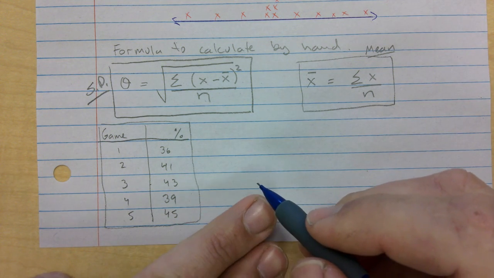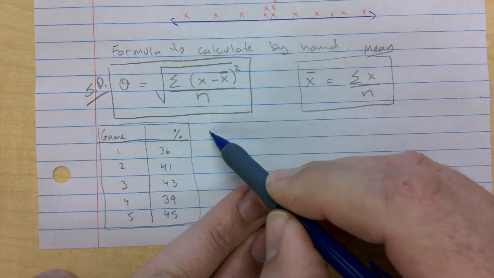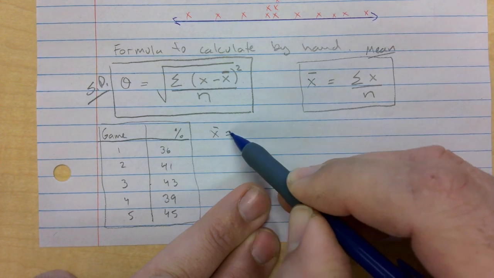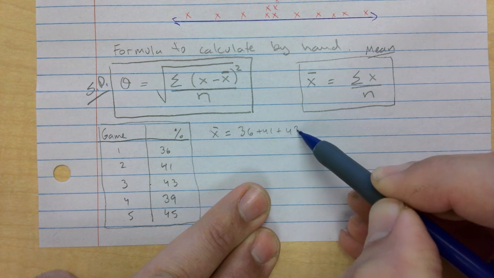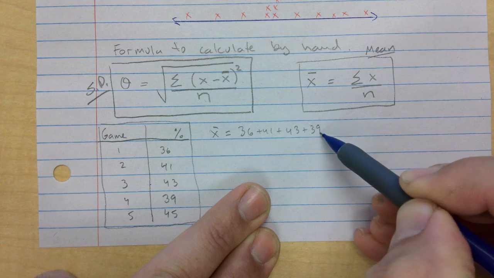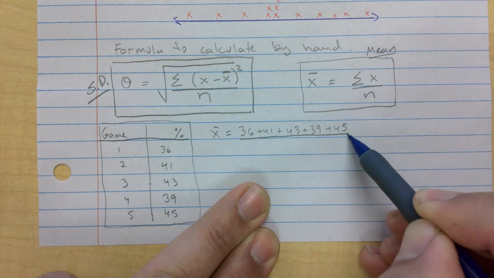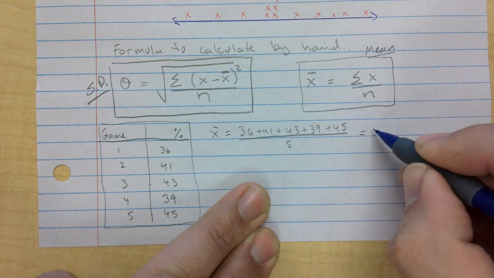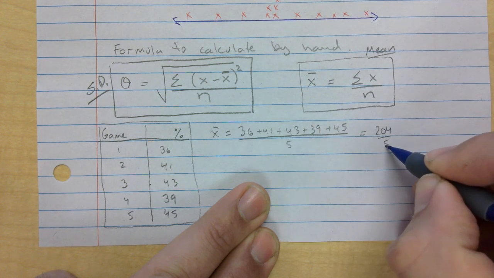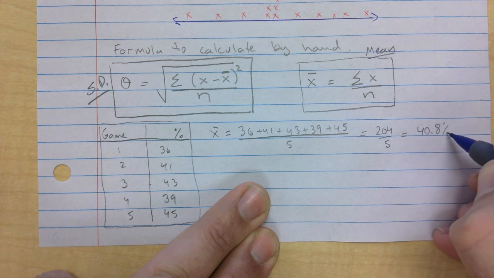Let's find our average here, because the formula calls for average. So the average would be 36 plus 41 plus 43 plus 39 plus 45 divided by, you added 5 games, right? That is 204 divided by 5, and that is 40.8%.